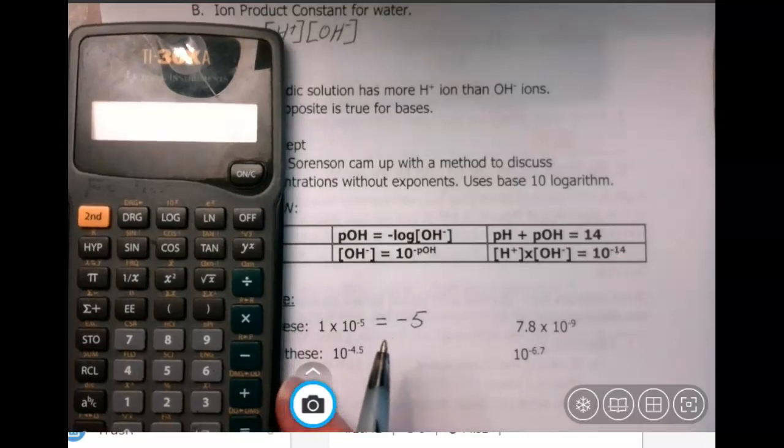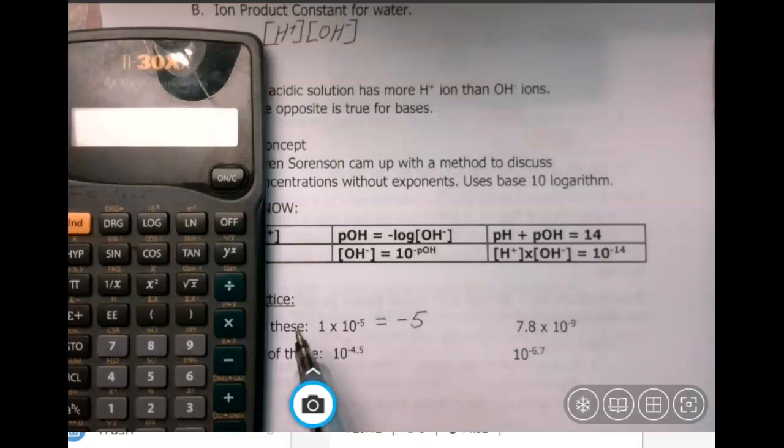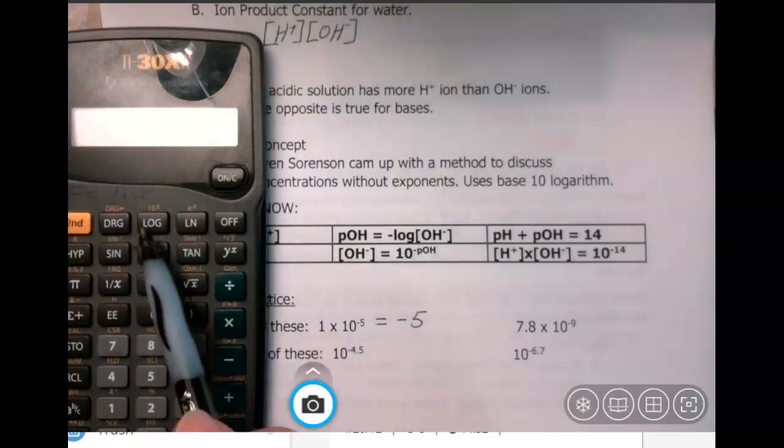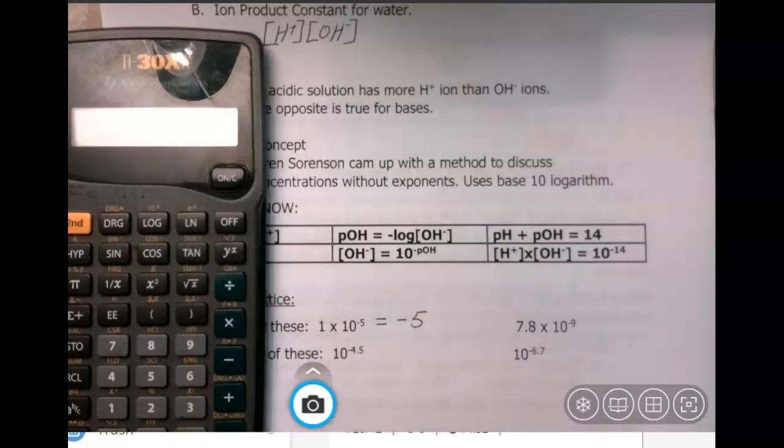So before we talk about what that's telling you, you need to be able to, on your calculator, take the log of 1 times 10 to the minus 5. On my calculator, you enter the 1 times 10 to the minus 5 and push the log button. Some calculators, you push the log button and it will come up in your screen with a little log and a square for you to enter a number. So you first push the log button and then enter the 1 times 10 to the minus 5. So figure out how your calculator does it. You should come up with minus 5.